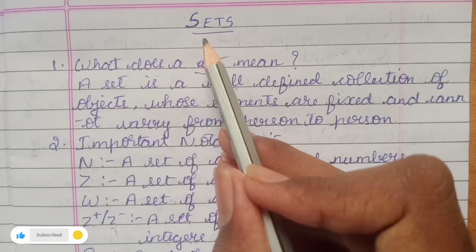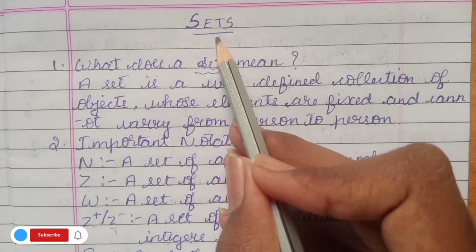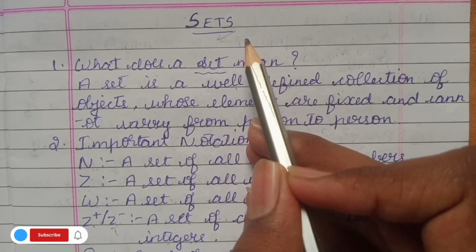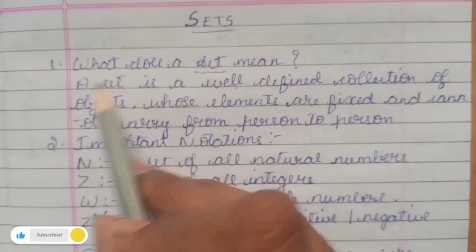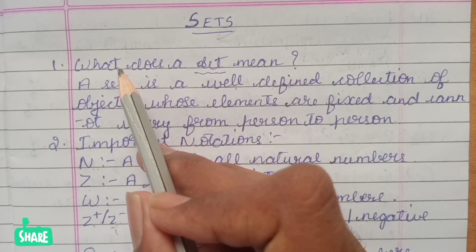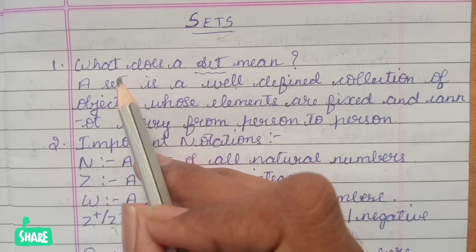Hello guys, today we are going to deal with a chapter called sets. This is the first chapter in class 11 NCERT Maths. So, before entering into the exercise questions, first we'll go through the basic introduction of the chapter.